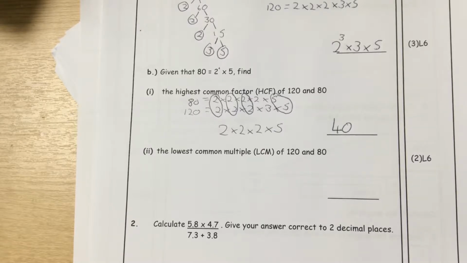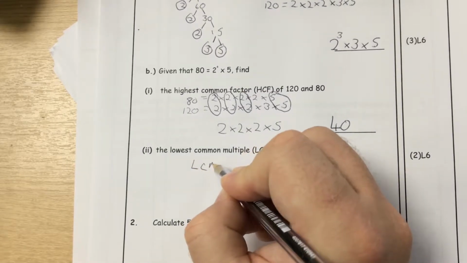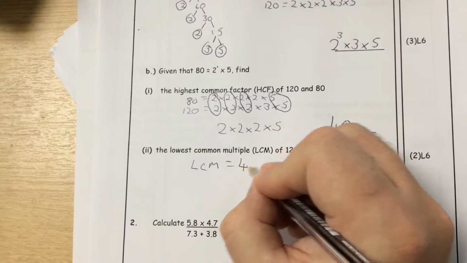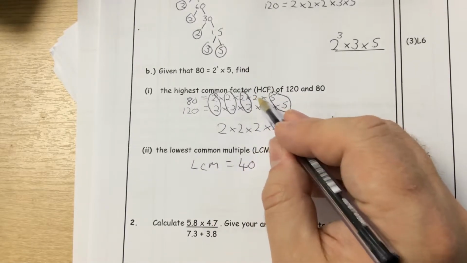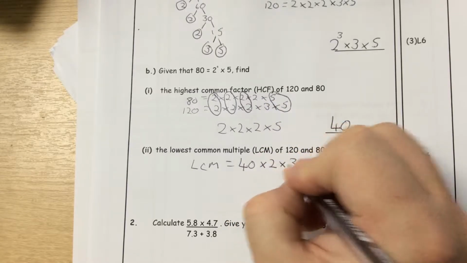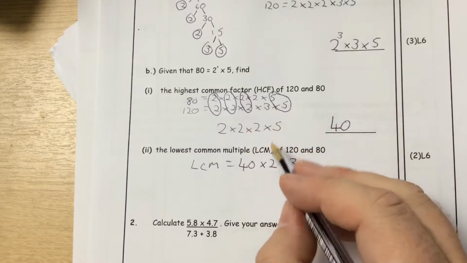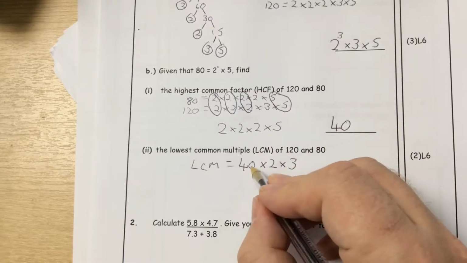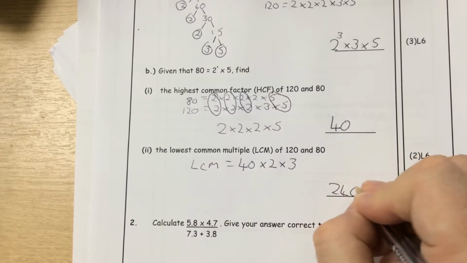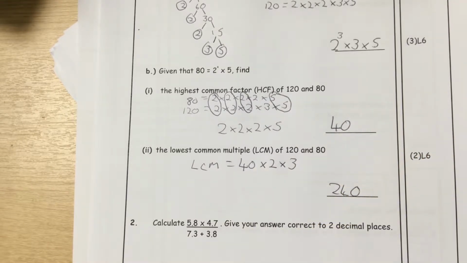To work out the lowest common multiple, it's the ones that are common to both. So it's the same ones there, which we've circled, which makes 40. And then we multiply by the ones left out. So you've got to do 40 times 2 and then times it by 3. So 40 times 2 is 80. 80 times 3 is 240.